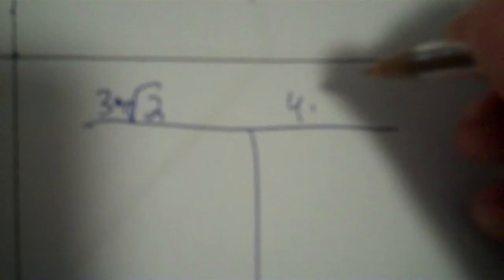3 times the square root of 2 plus 4 times the square root of 18. Now when we have addition, we need to get like terms. So we make a table, okay, because we don't have like terms. The 3 is multiplied by the square root of 2, and the 4 is multiplied by a different square root, which happens to be 18. So we're going to simplify these. 3 square root 2 on that side, and 4 times the square root of 18 on that side.